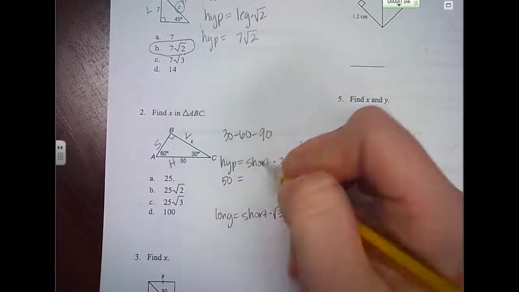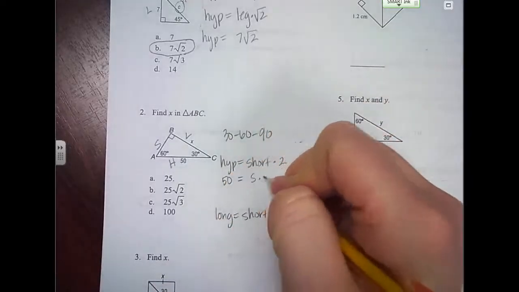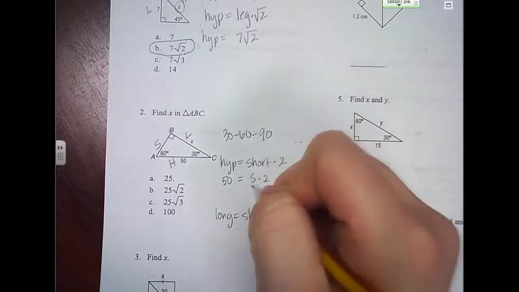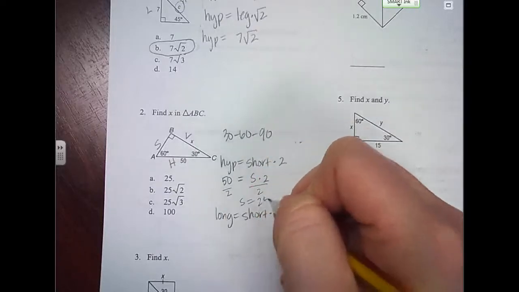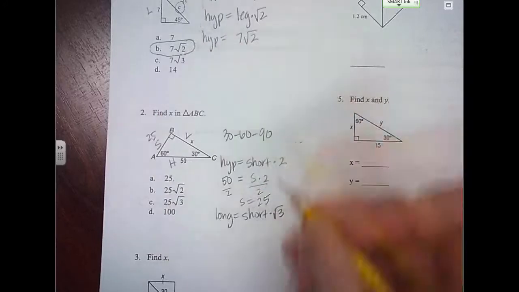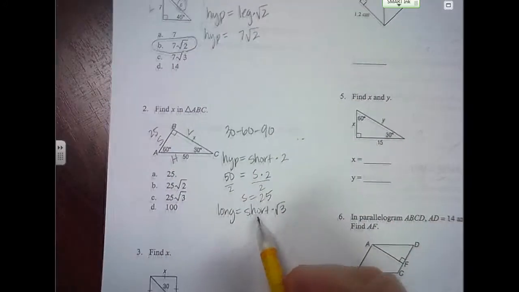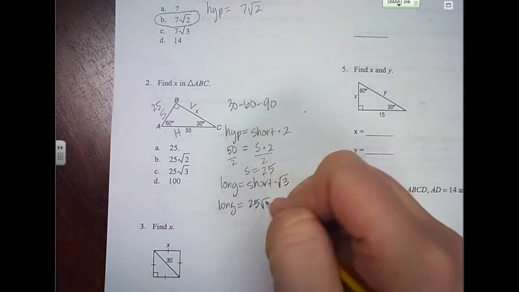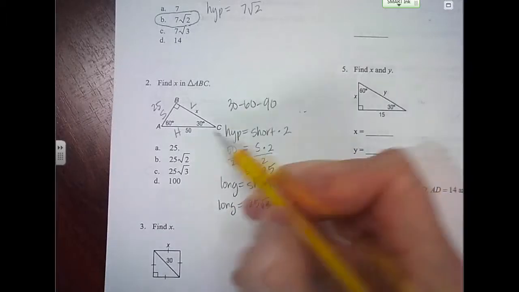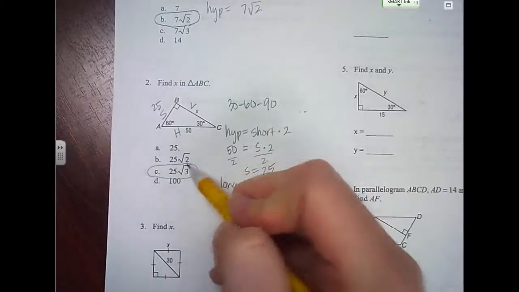The hypotenuse is 50 equals short times 2. If I divide by 2, I find out the short leg is 25. So now I can plug that into this equation. So long equals 25 square root 3, and I can't simplify that at all, so my answer is C.